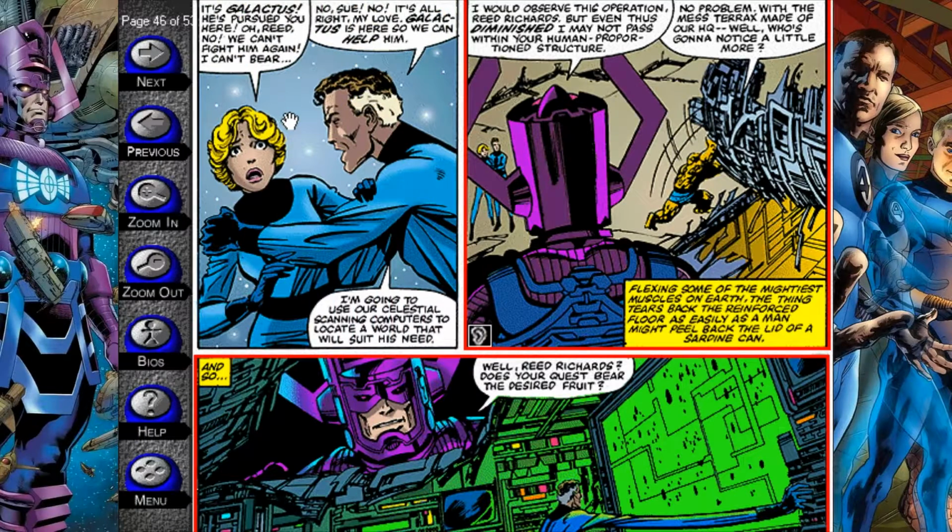The Invisible Girl is understandably terrified by the approach of Galactus. But her husband explains that they will work with Galactus to find uninhabited worlds for him to devour. Unfortunately, when such worlds are identified, Galactus says they're too distant to be practical in his weakened state.